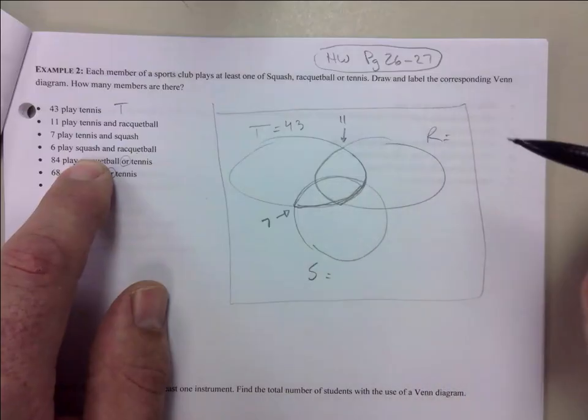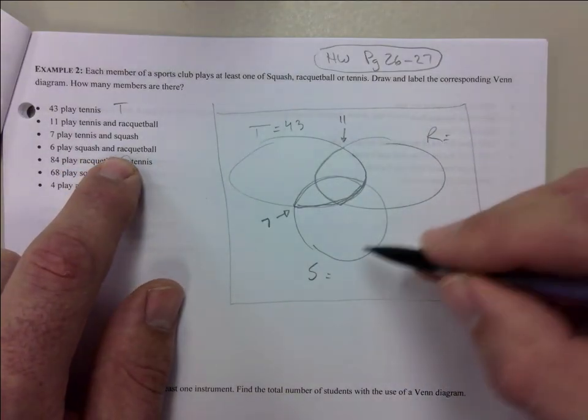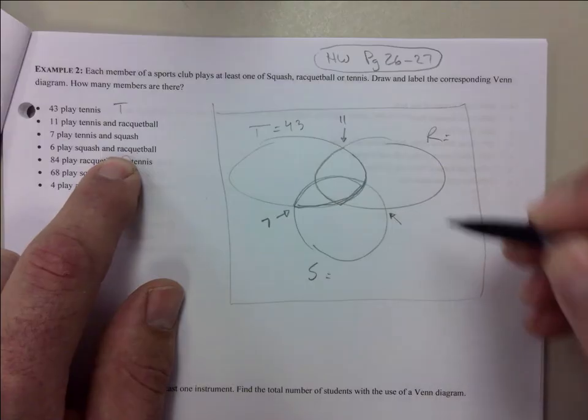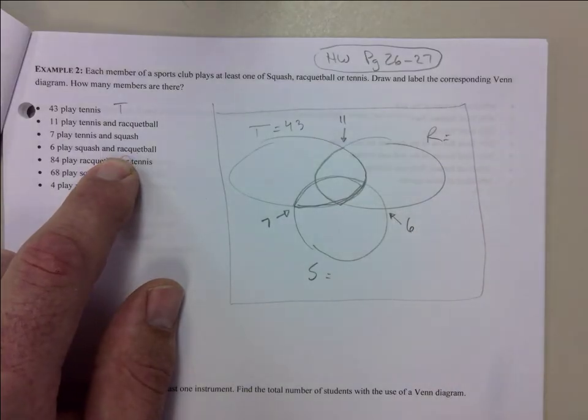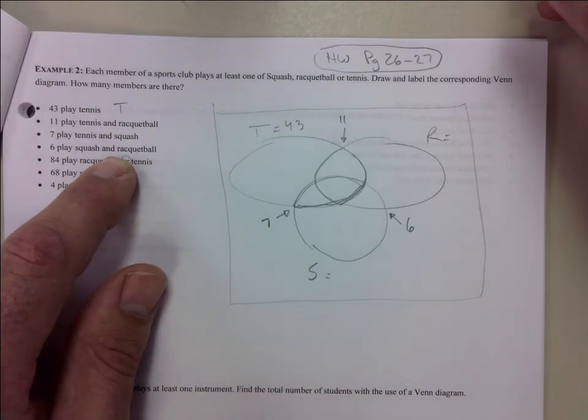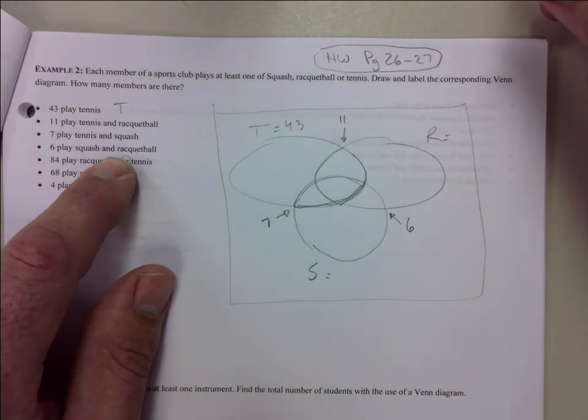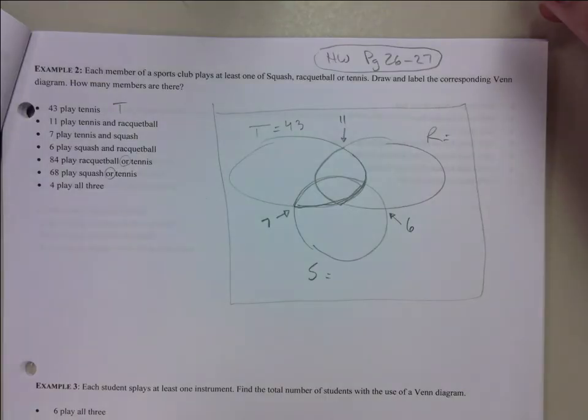6 play squash and racquetball. I could give this one to you as an assignment tomorrow and just change a few words and make this a different question. Let me prove this to you.